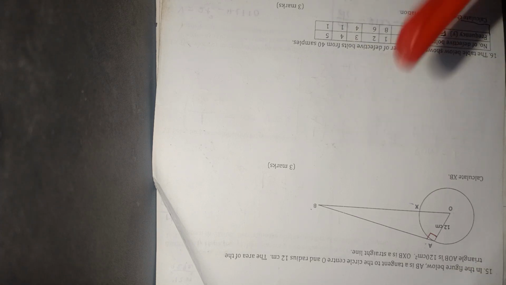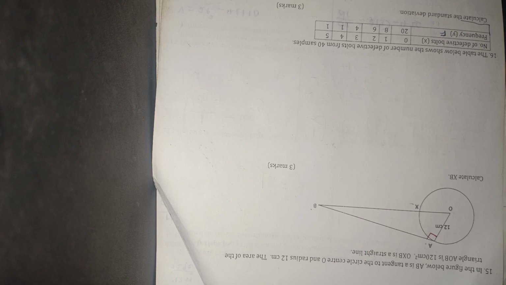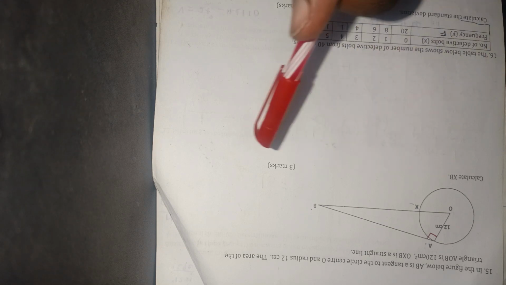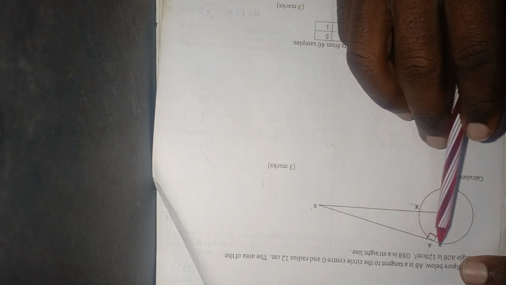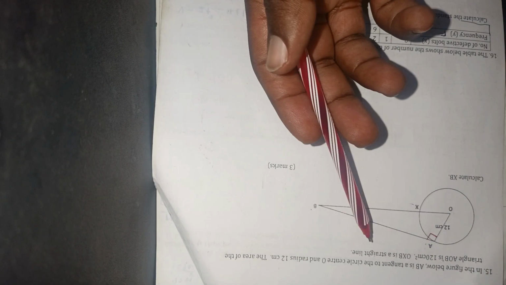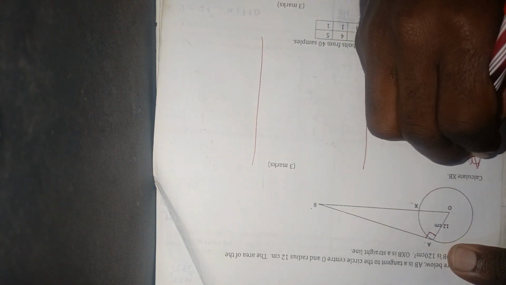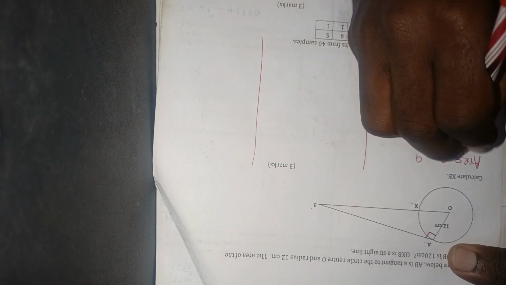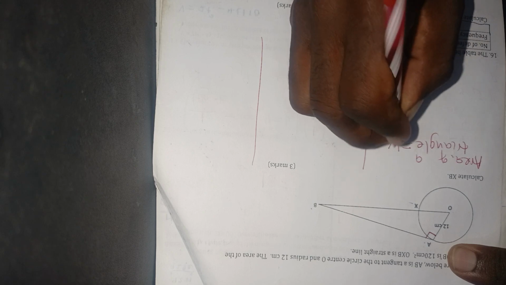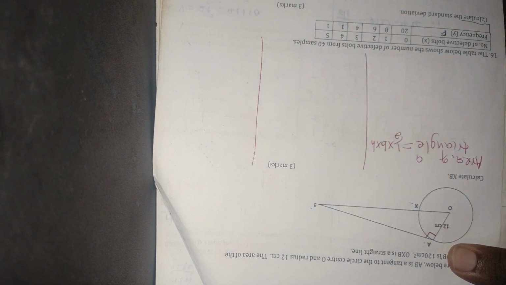If it is a right angled triangle, then we can get the length XB. But first, we are supposed to get the length AB. How to get that length AB? Look at this procedure, the easiest way to do this question. The area of a triangle is equal to a half times base times height.